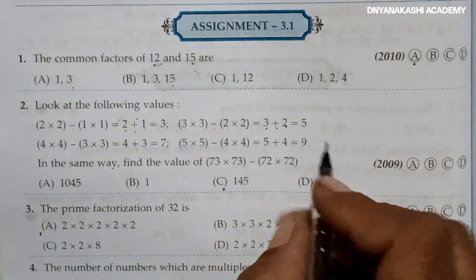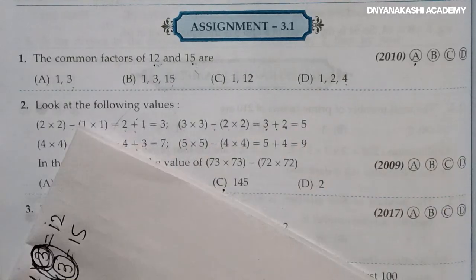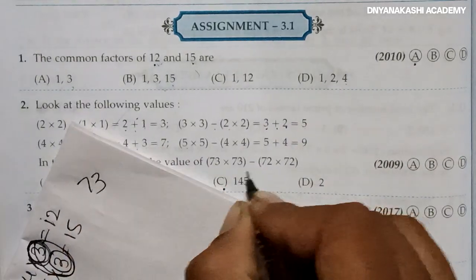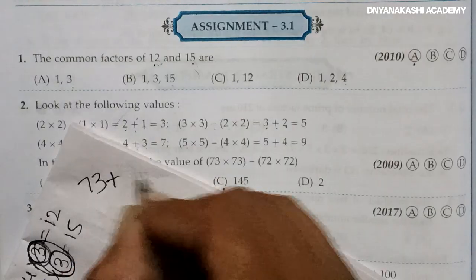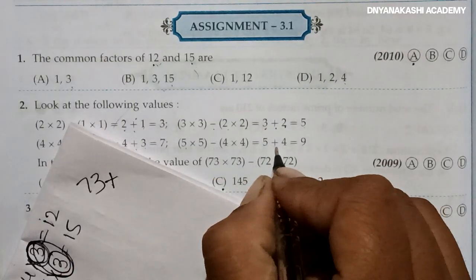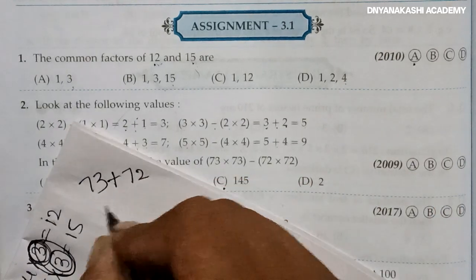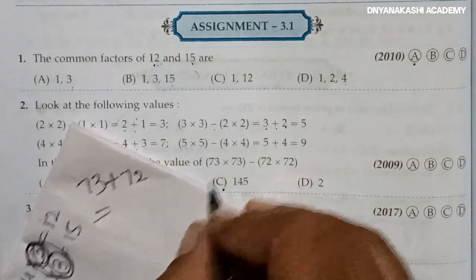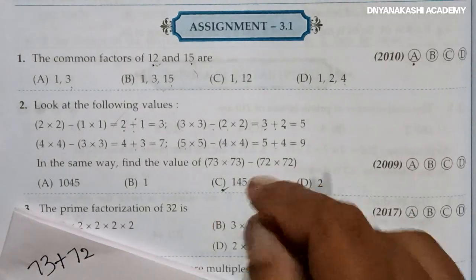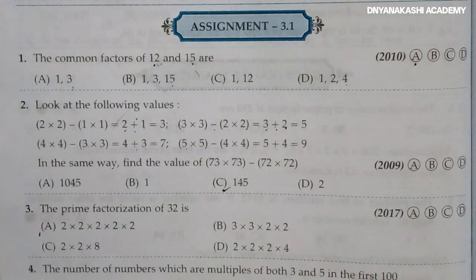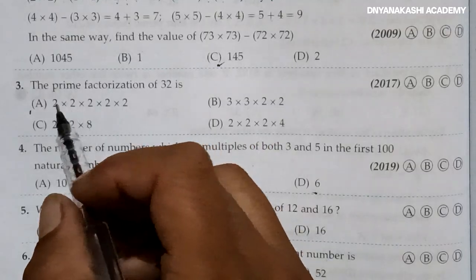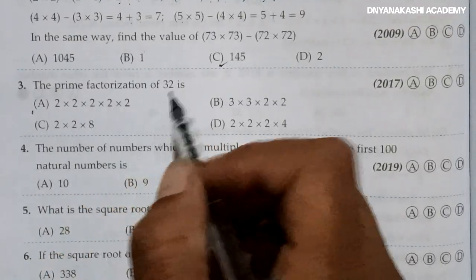33 into 33, again we get 33, and minus here, plus here, because minus plus is given. And 72 into 72, 72 only. 73 plus 72, we get the answer 145.